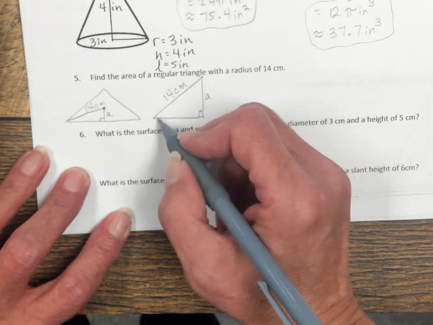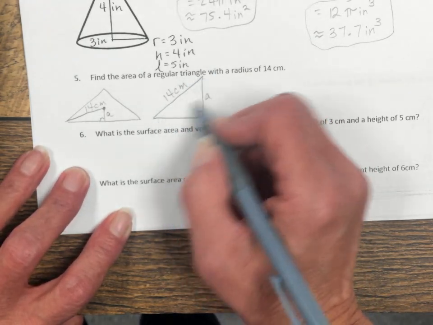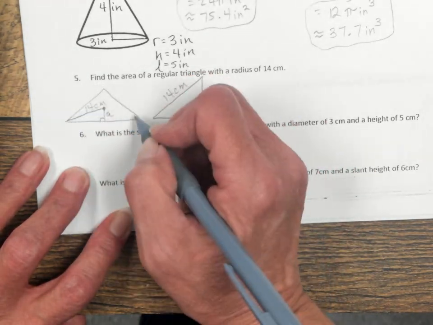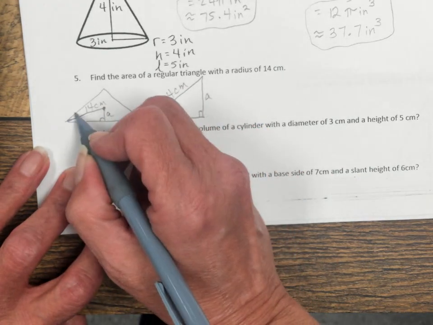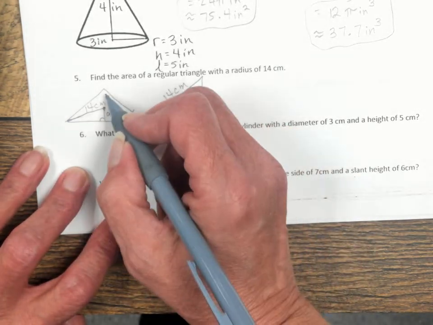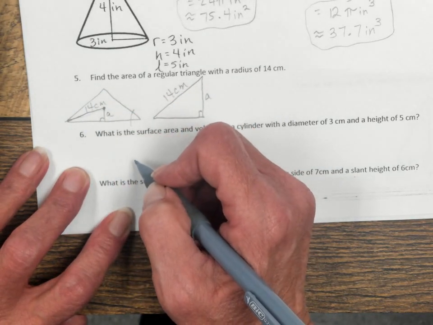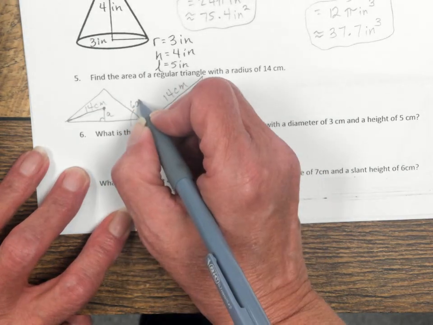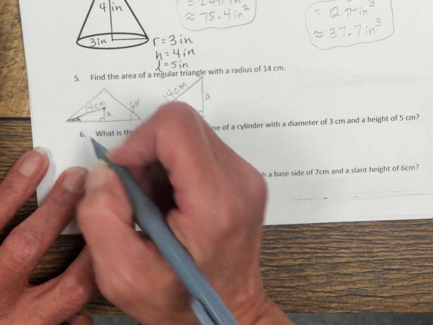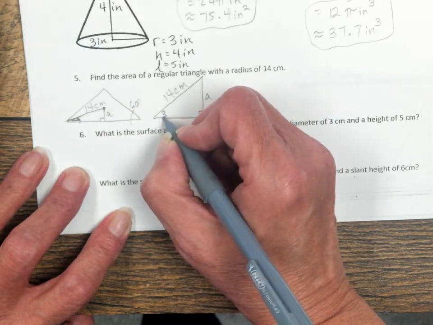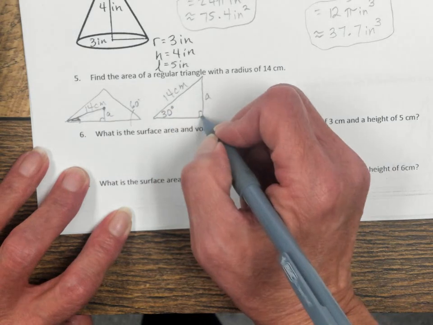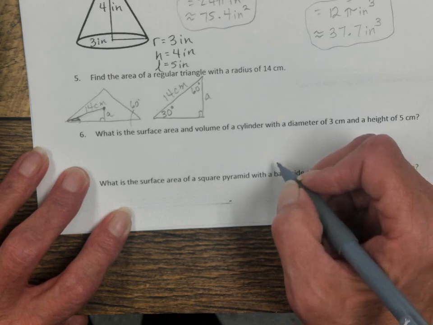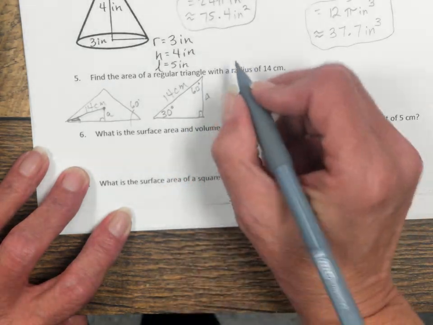Now what I'm going to do is find one of these angle measures. In order to do that, I need to figure out what one angle measure is. That radius will cut that angle measure in half. All triangles add up to 180. 180 divided by 3 gives me 60, and half of 60 is 30 degrees. 30 plus 90 leaves me 60 degrees as that upper angle. I have a 30, 60, 90 right triangle.